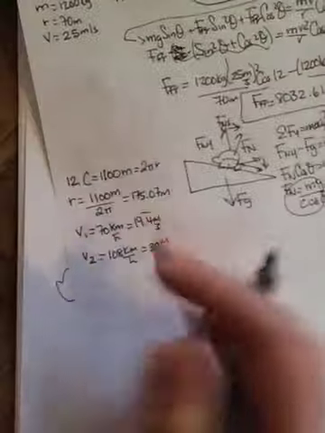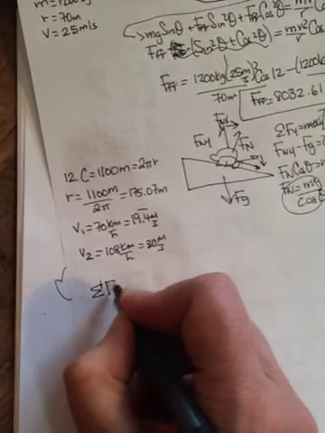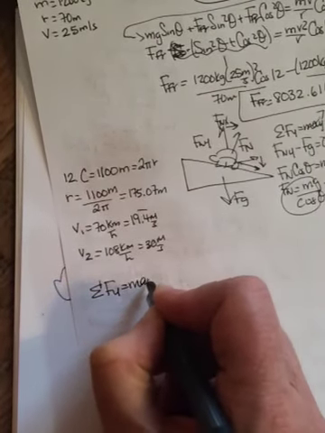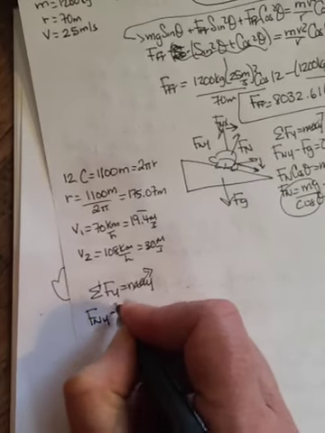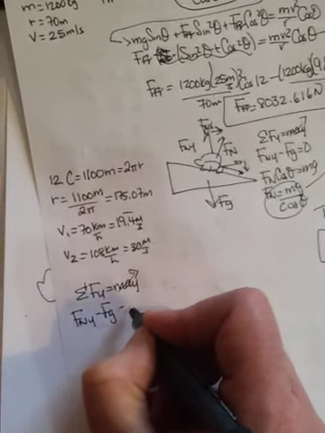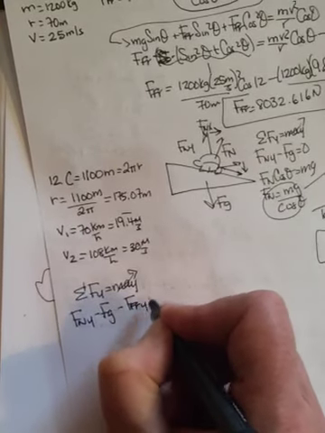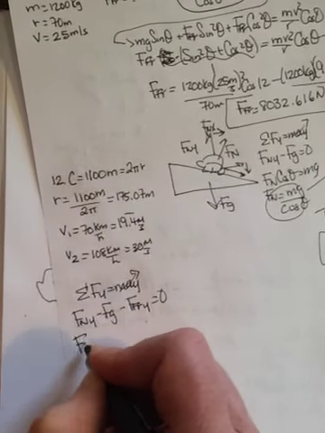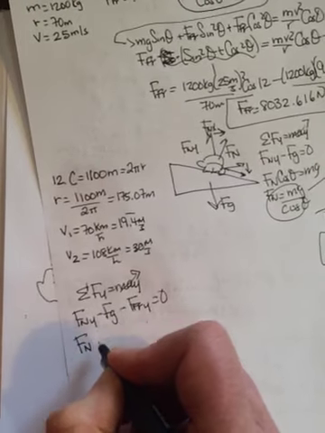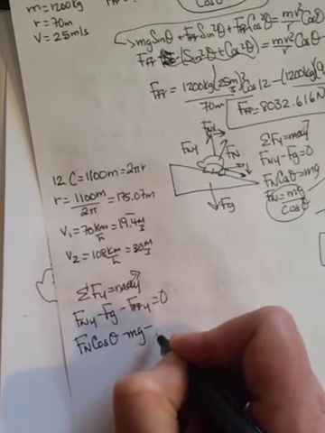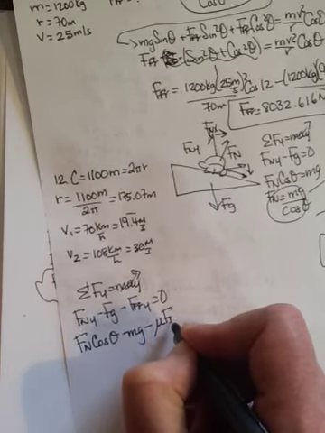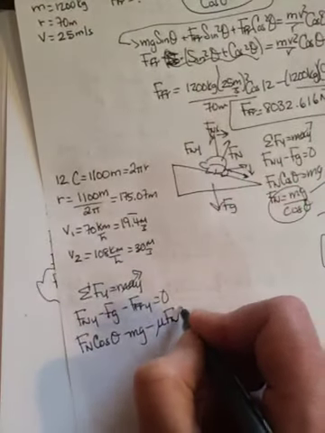So you go to sum of the forces in the y direction. And you should get Fny minus Fg minus friction in the y. And this time you're looking for mu. So this is Fn cos theta minus mg, and this time you are going to write mu Fn, and the y is opposite, sine theta.